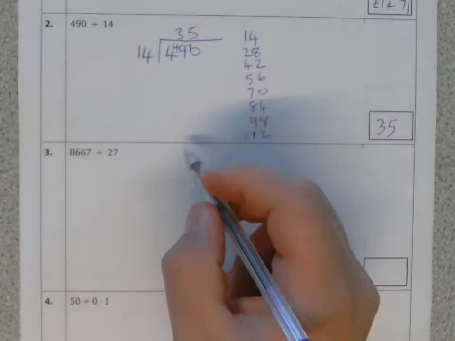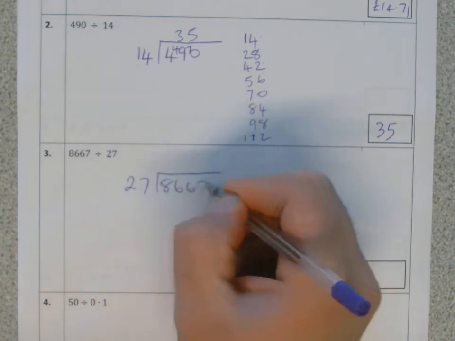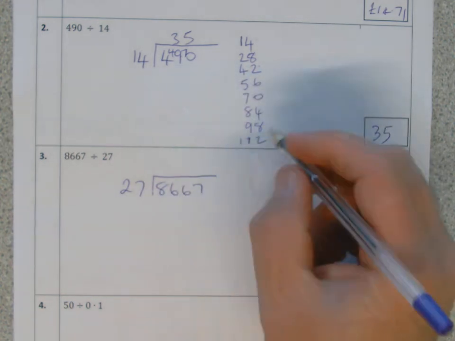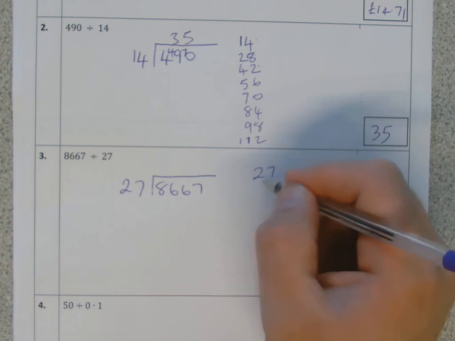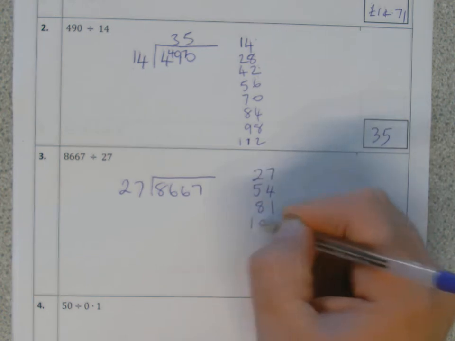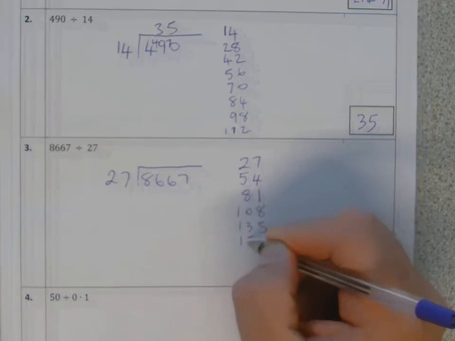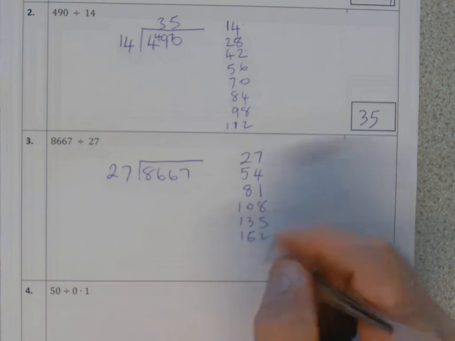Okay, number 3. You've got a similar situation here now, but quite a large number, and you're dividing by an even bigger number here, 27. It's much bigger than the last question, 14. So again, I revise your 27 times table. You don't know it, but you could keep on adding 27. Might take a bit of time to do this, but it's well worth it. The most you'd have to do is down to 10 of them.